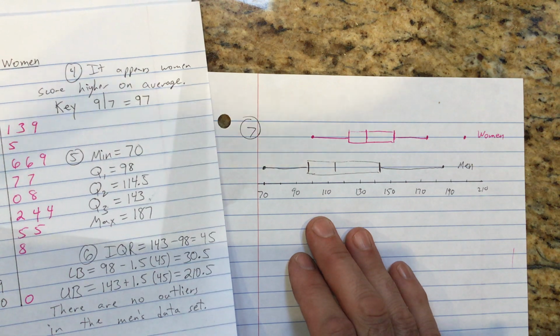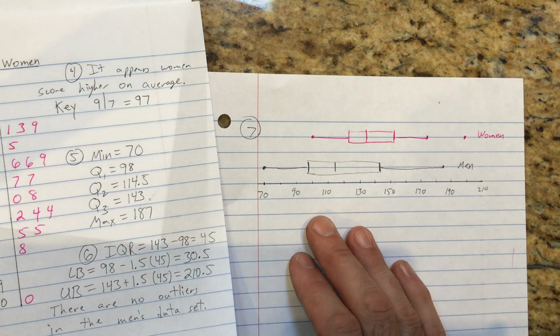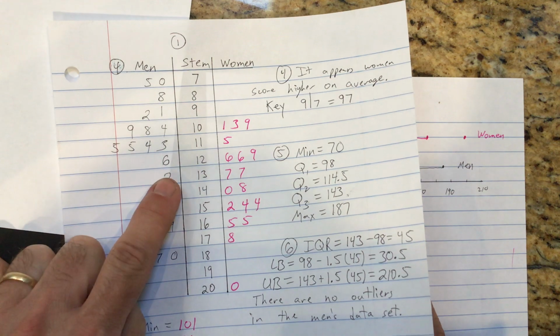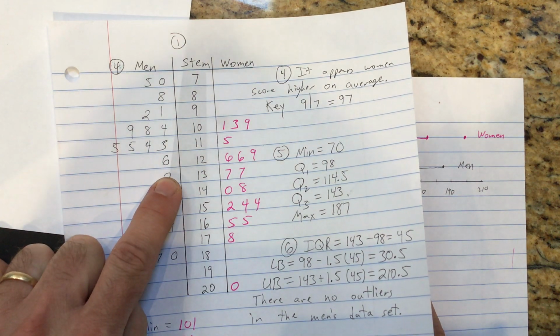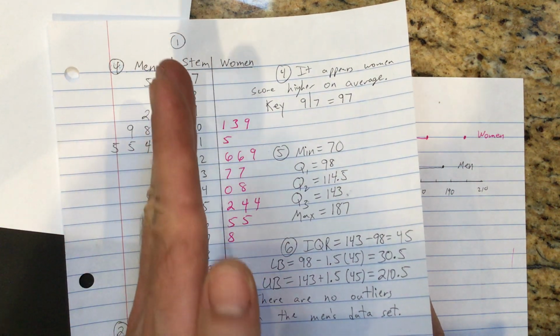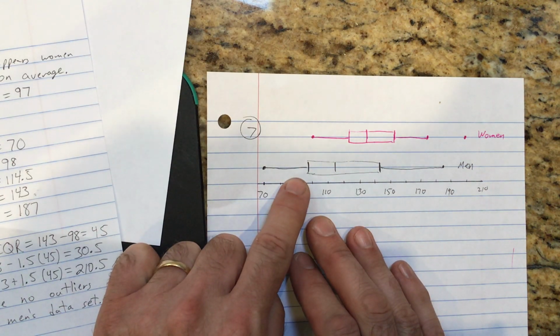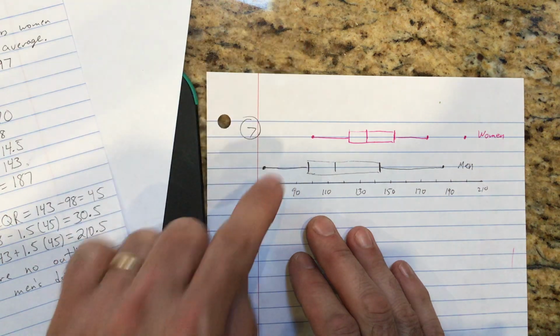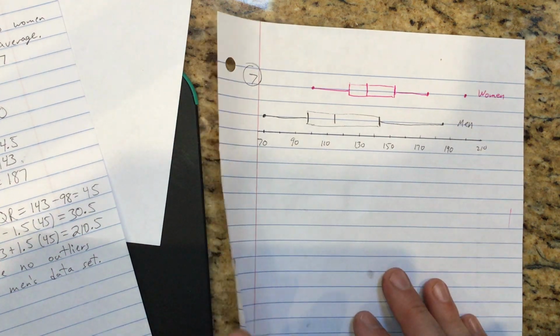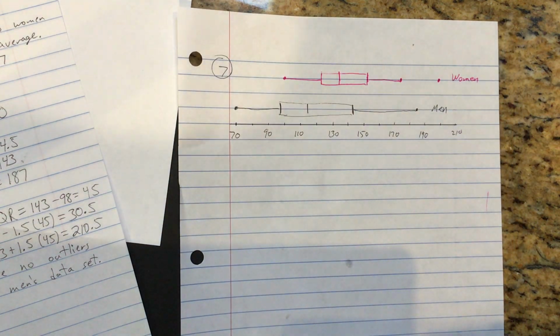Excellent graphs for that purpose. However, notice if we had three sets of data, the back-to-back stem plot would be out of luck, unless you somehow made like a three-dimensional one. However, the box plots, you could stack as many as you wished. So that would be an excellent graph if you have three or even more sets of data that you want to compare.